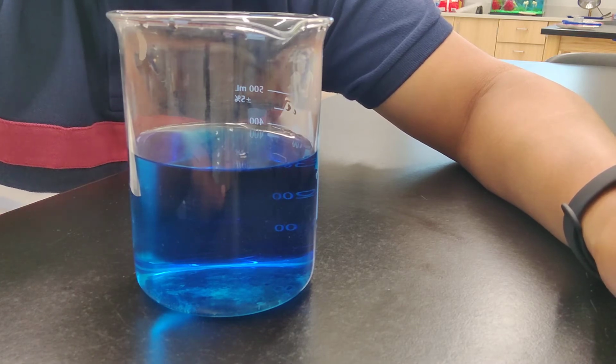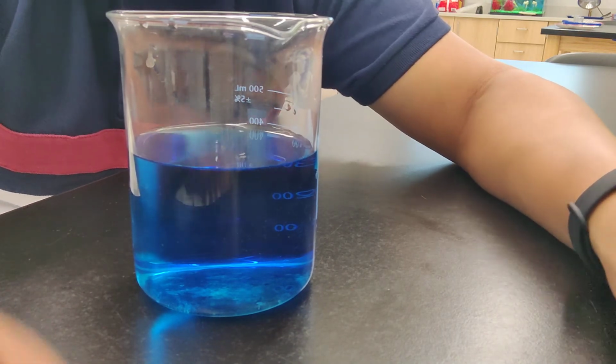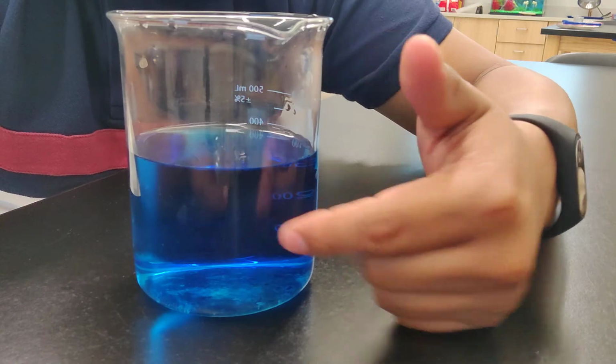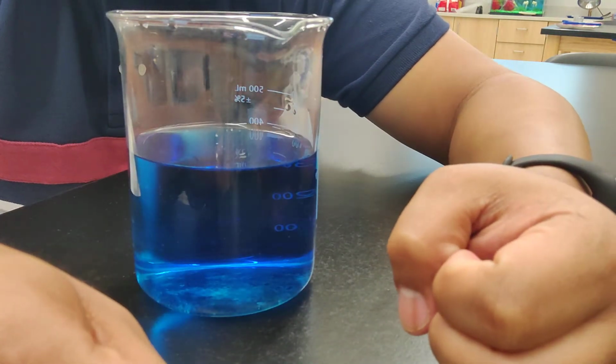Okay, so yes, salt water. If you were thinking salt water, I know you were, because I said the beach and you're like, oh, salt water. Yes, perfect. Salt water is a solution. That's water and salt. You can't separate them easily. Okay, you can't go and say, oh, I want some salt and take it off of there.